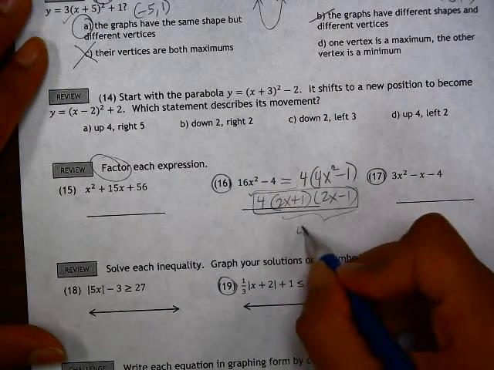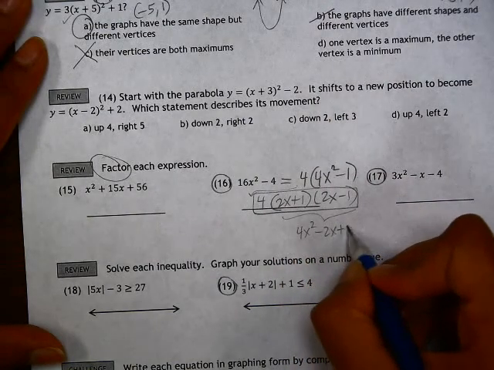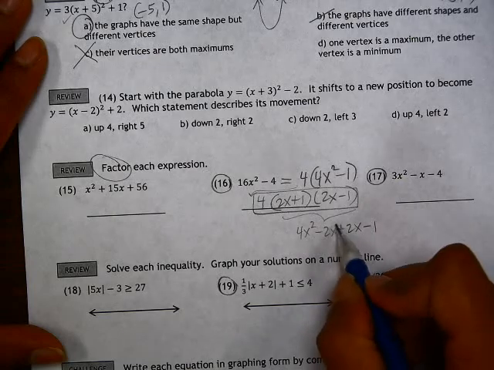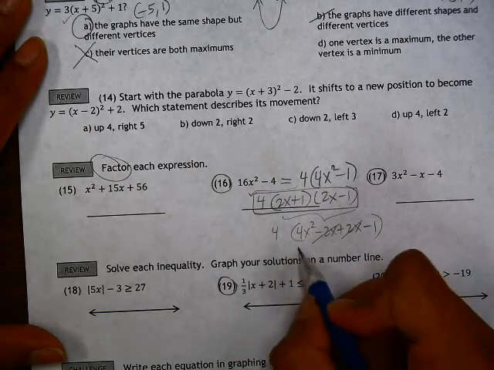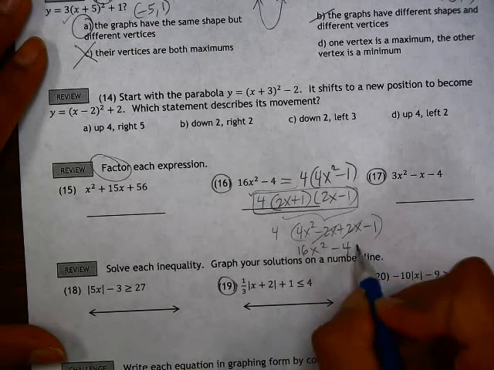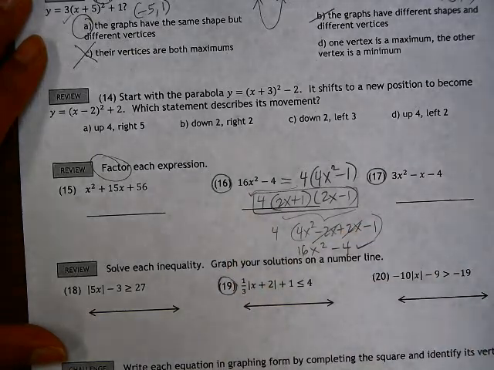So this right here gives us 4x squared minus 2x plus 2x minus 1, which is just 4x squared minus 1. And then we have a 4 out front. So that gives us 16x squared minus 4, which is the same as the original problem.